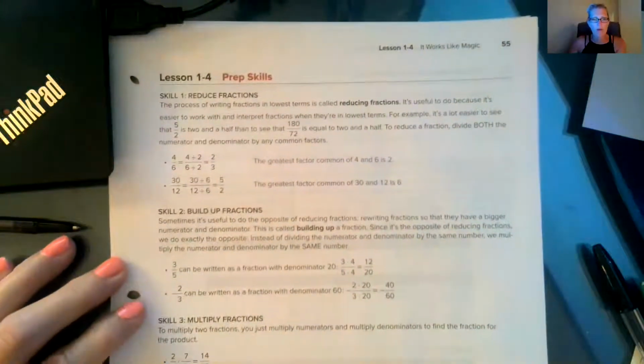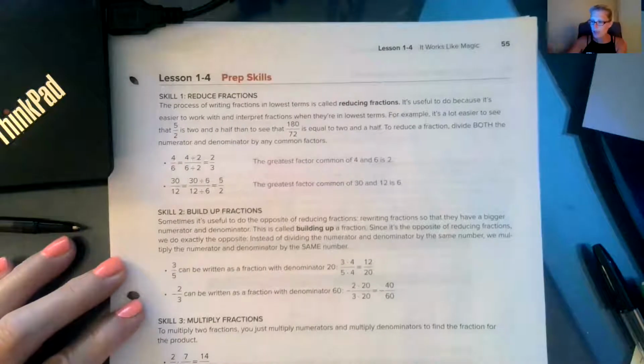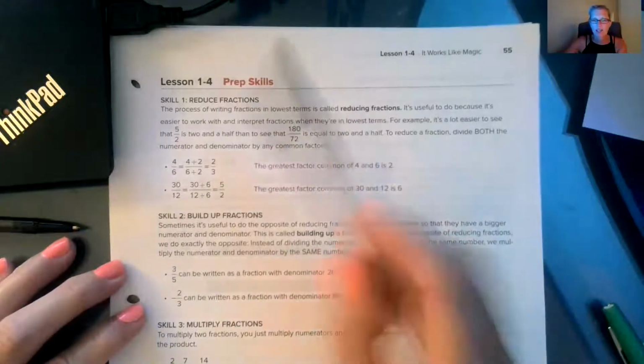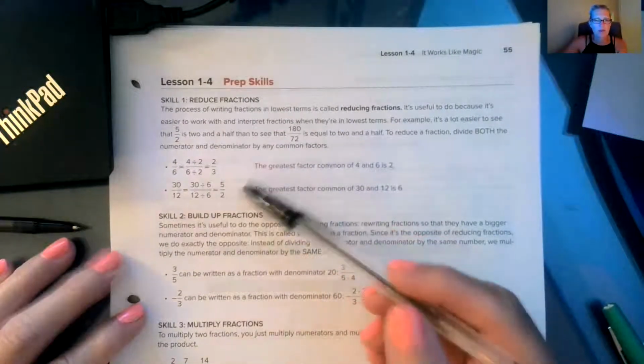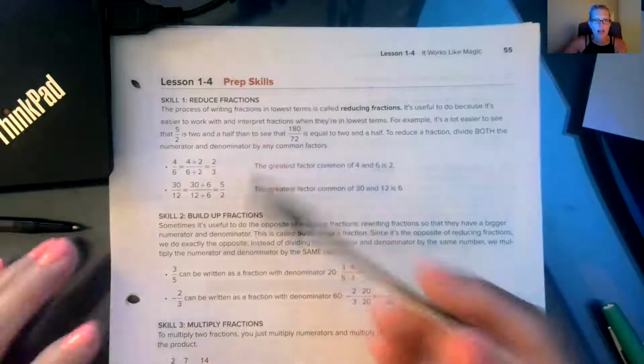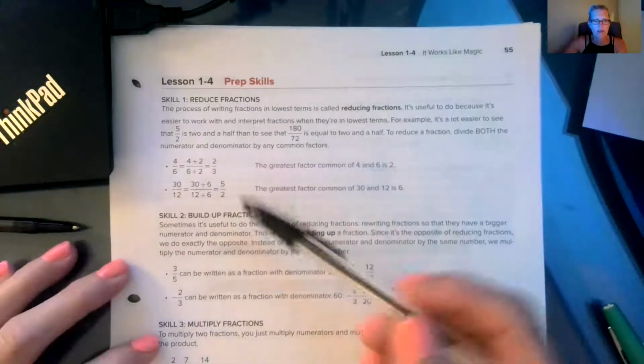Good evening. We are going to be working on lesson 1-4 today in Math 130. I thought I would go over some of the prep skills so that you were prepared to work on the assignment. Much of 1-4 is over unit exchange, and so it's important to be able to simplify fractions, multiply fractions, and so on and so forth.